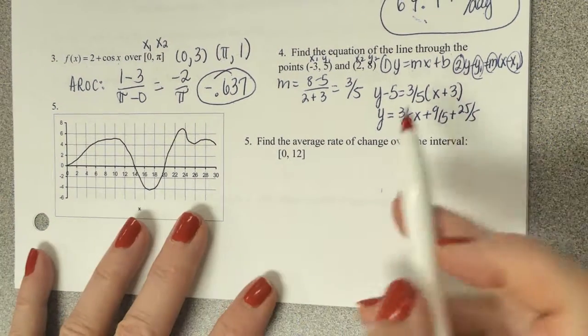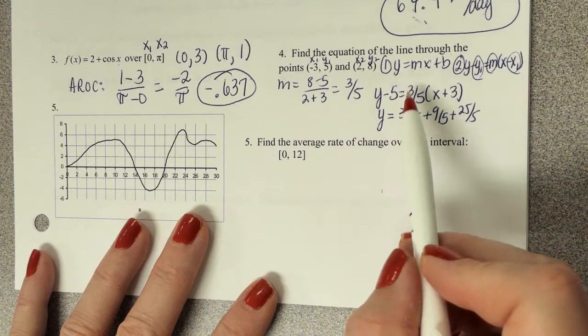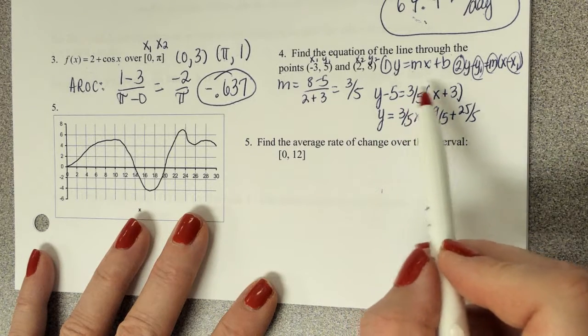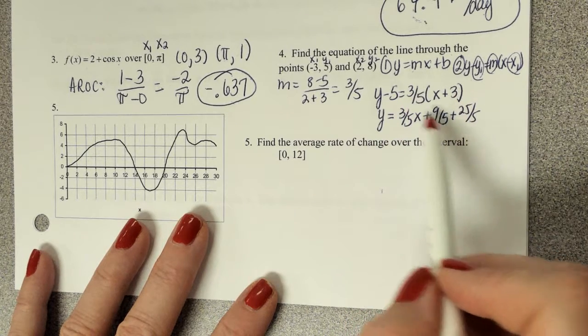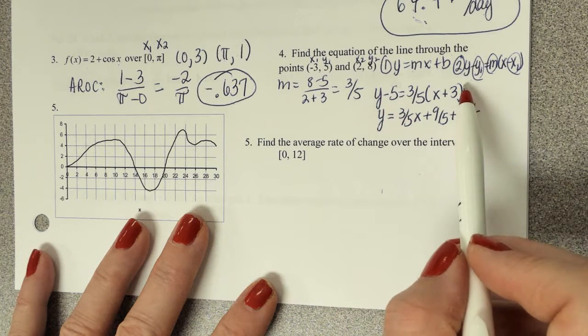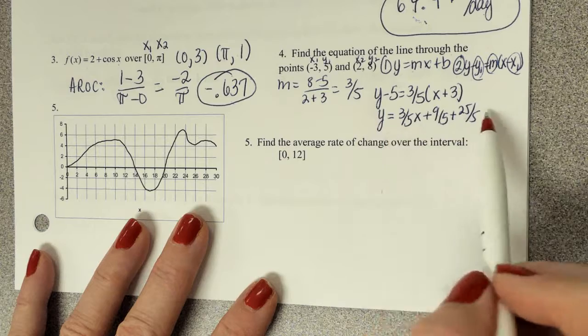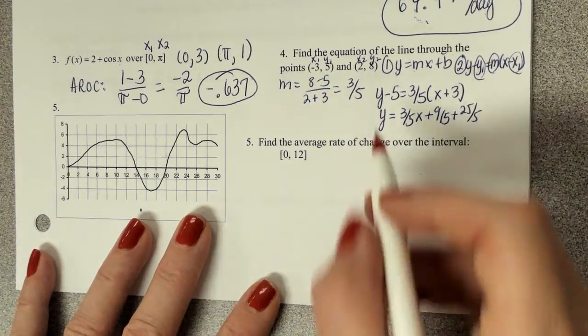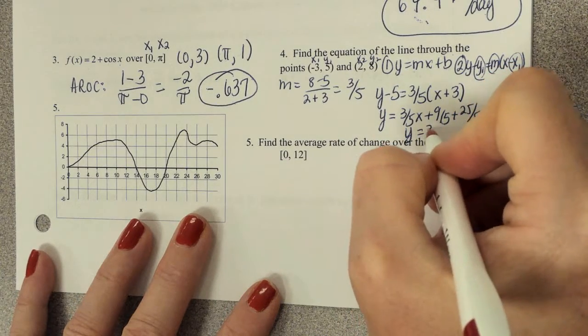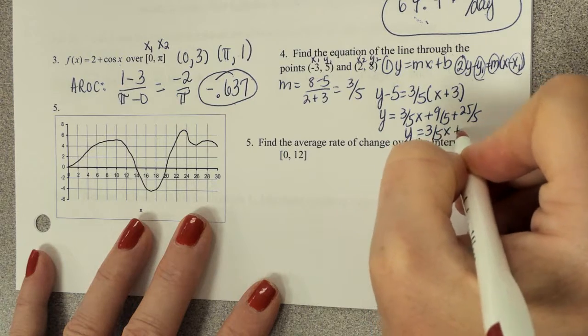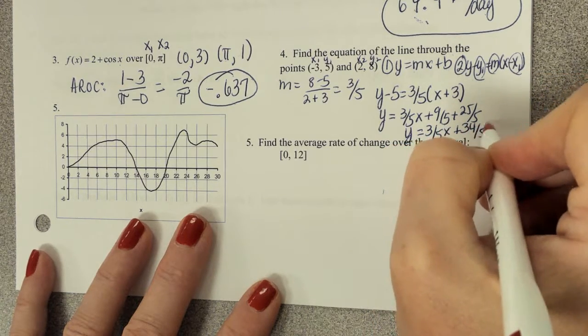Let me pause for a minute there and show you what I did. This will save you a lot of time. Distribute, get your answer, and then think you've got to bring this over here, and you have to have a common denominator. So all that needs to happen at the same time. So our answer then is going to be y equals 3/5 x plus 34/5.